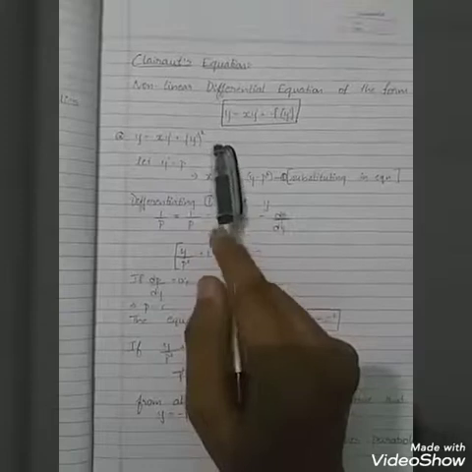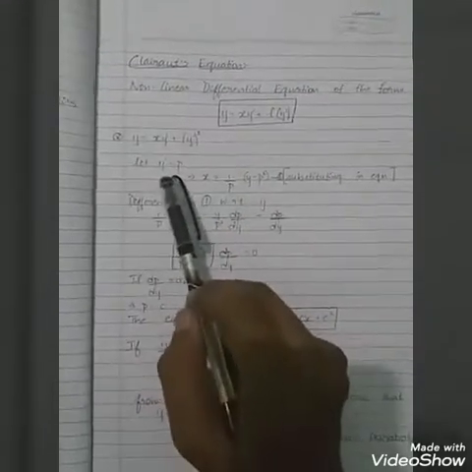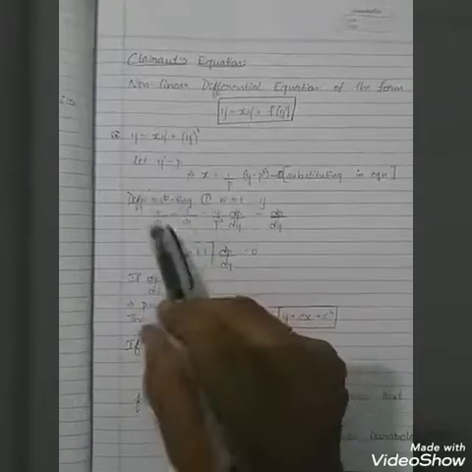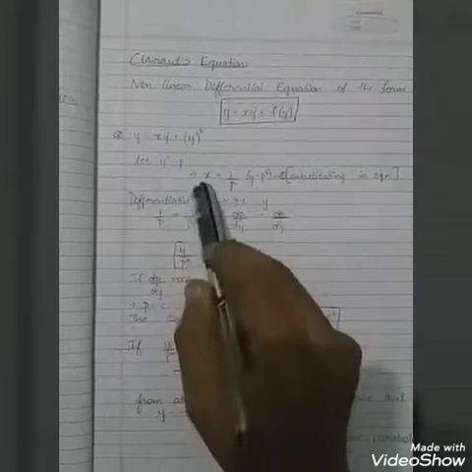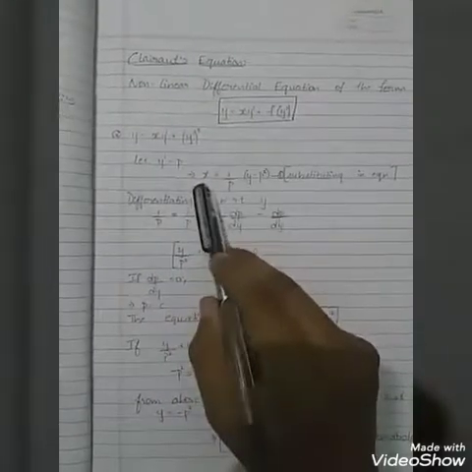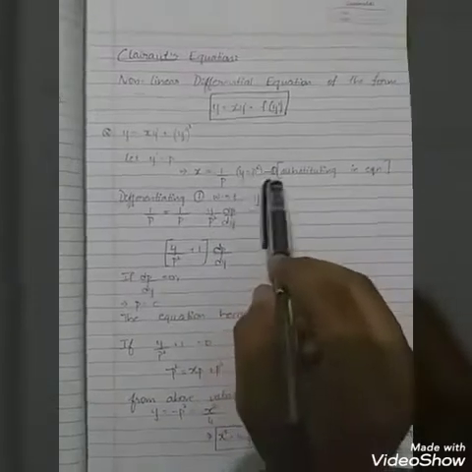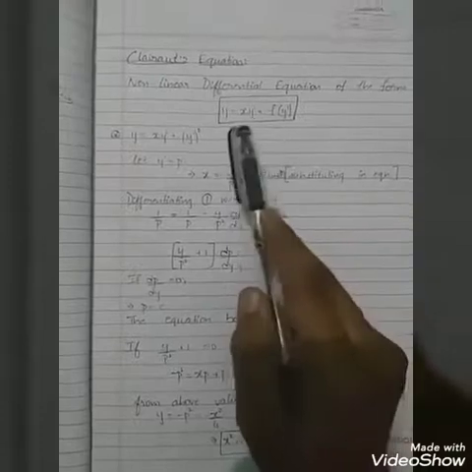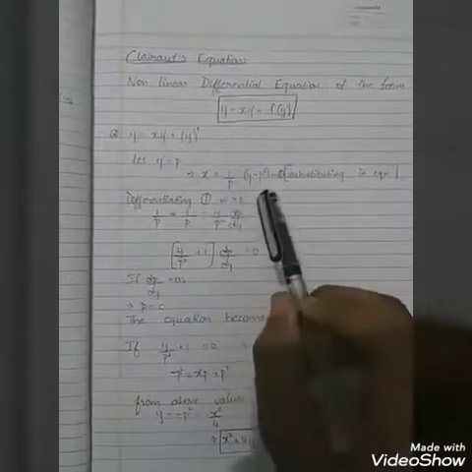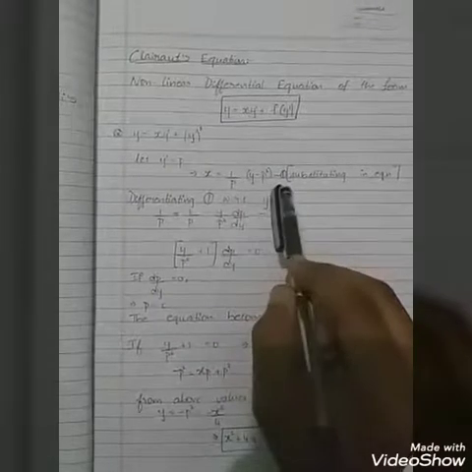To solve this problem, we must first assume one thing, that let y dash is equal to p. After substituting this p in this equation, we will obtain that x is equal to 1 by p into y minus p square. Let this be equation 1. Now substituting this in the above equation, we have got that. So let's now differentiate this and obtain another equation.